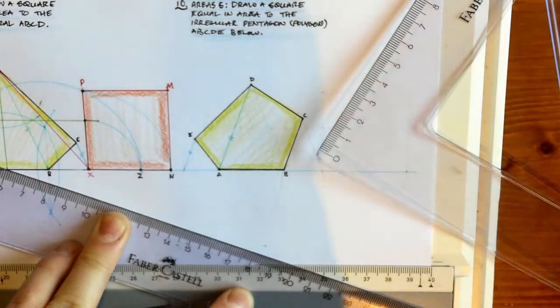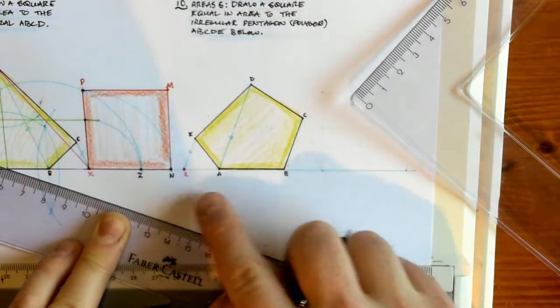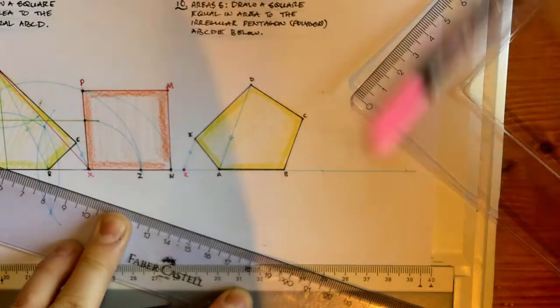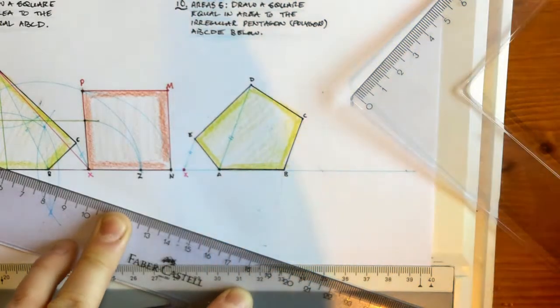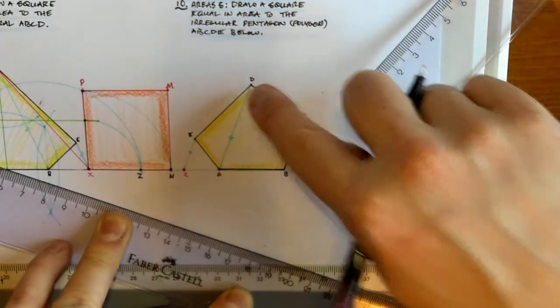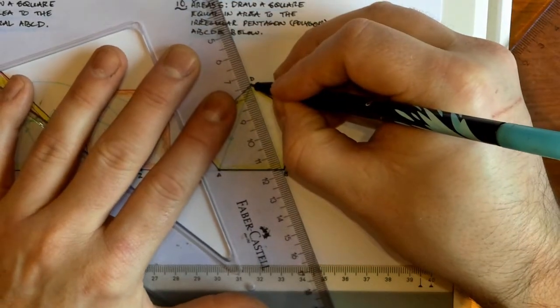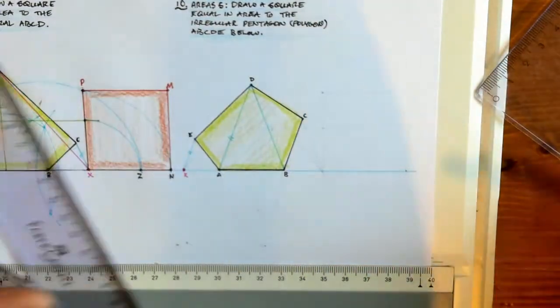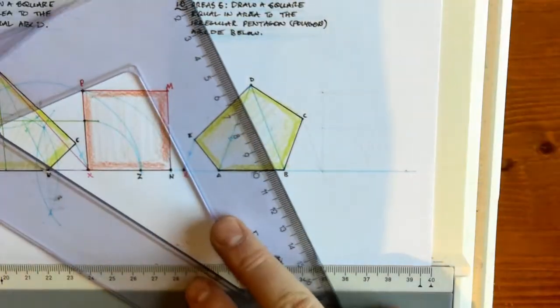Now that gives me a point here on the XY line, we'll call it point X, right there. Now, I just want to autofocus there for a second, just to improve quality. That's okay. Now, we're going to do the same on the other side. We're going to join D down to point B. And we're going to use our sliding set square again here. So, we can use it that way.